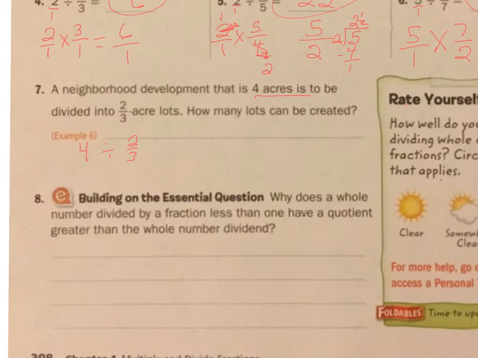Okay, so I'm going to put that into a fraction, and then I'm going to keep the first thing, change the sign, and I'm going to change that one to 3/2. And it's going to be 4 times 3 is 12, 1 times 2 is 2. I divide those, it equals 6.